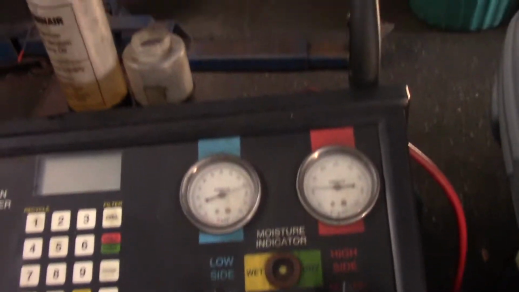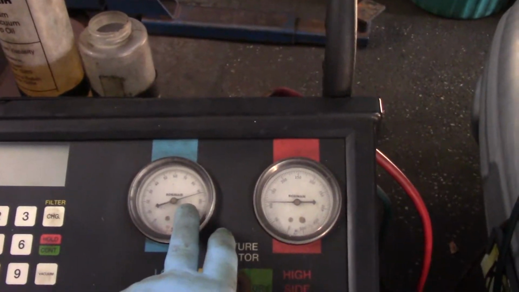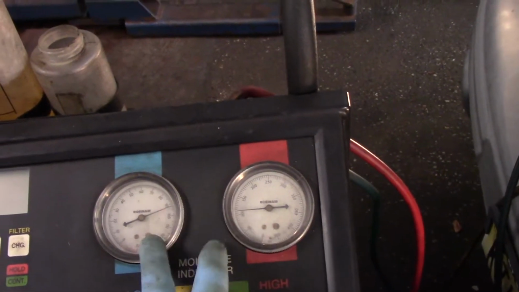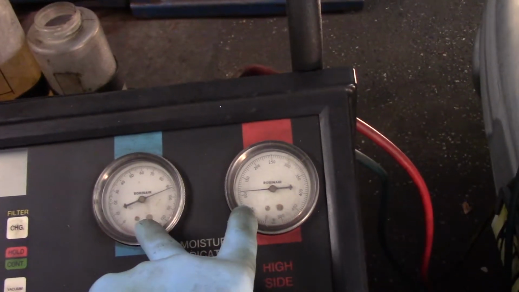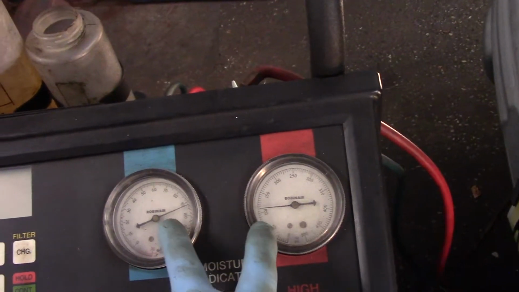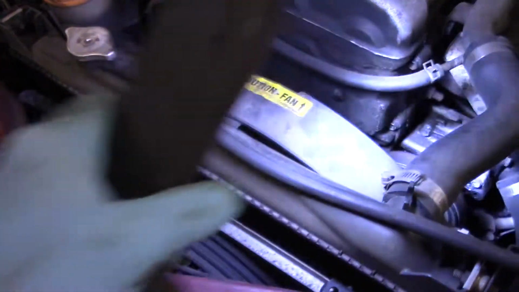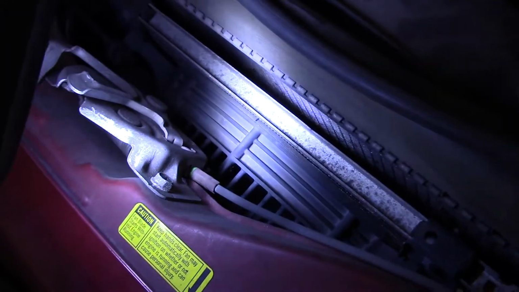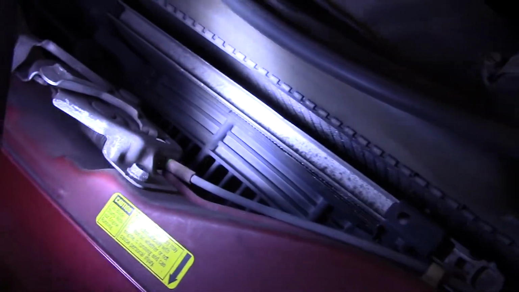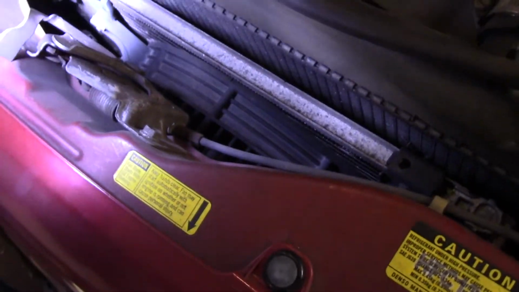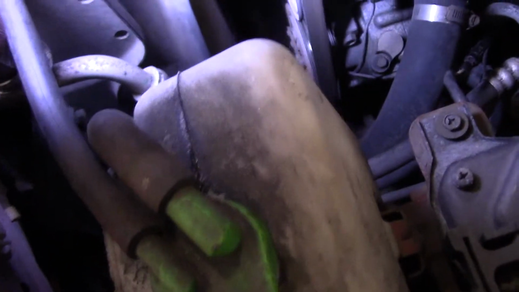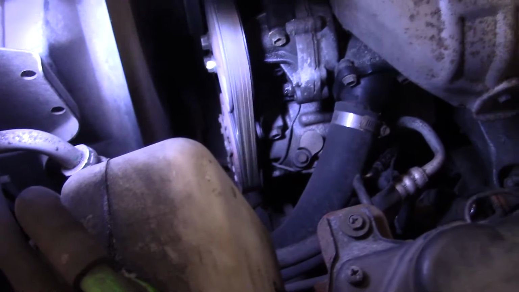Now it's a little noisy, I know that, but as you can see, the gauges actually did not move at all. They stayed exactly where they were before we had the vehicle running. So now the next thing we're going to do, you can hear that cooling fan down there is running. You can hear how loud that is, so we know that the cooling fan is working for the condenser. Next, we're going to look down at the compressor. Let me get something to point it out to you.